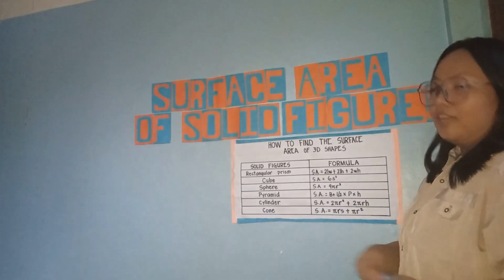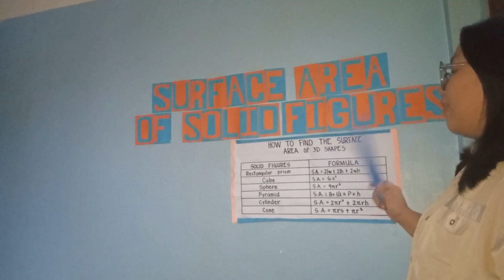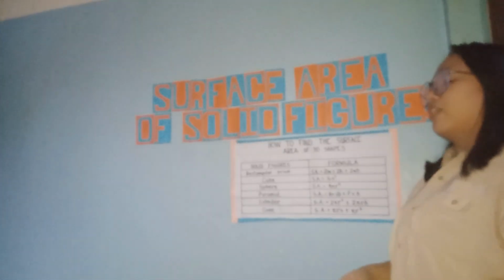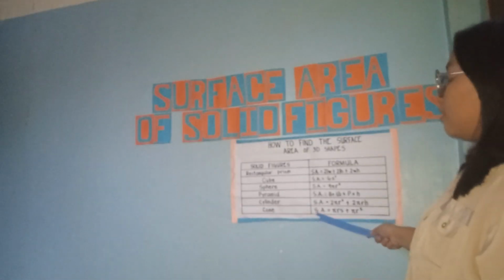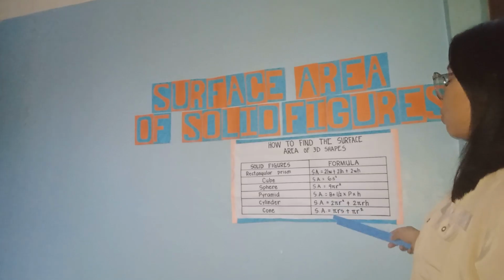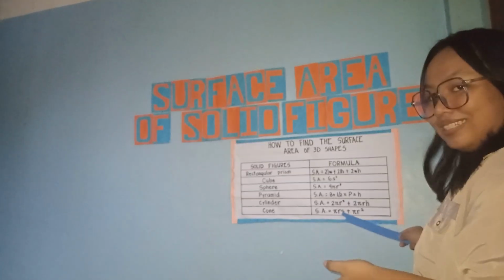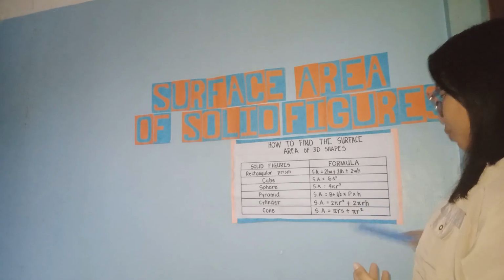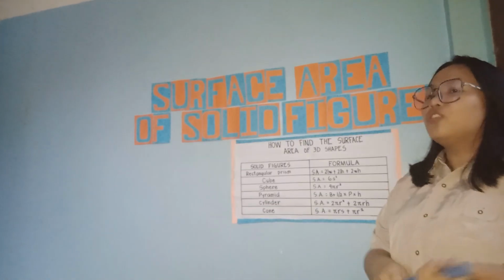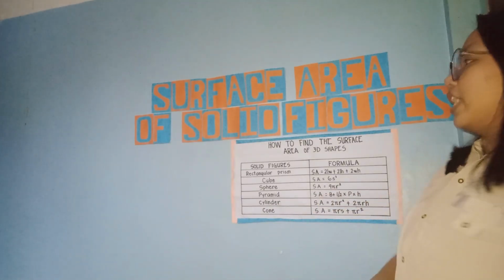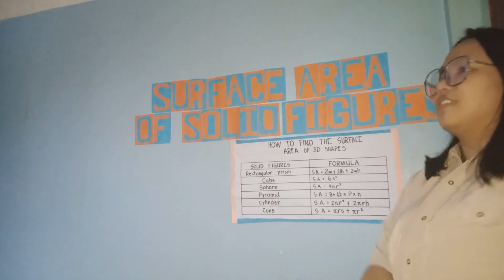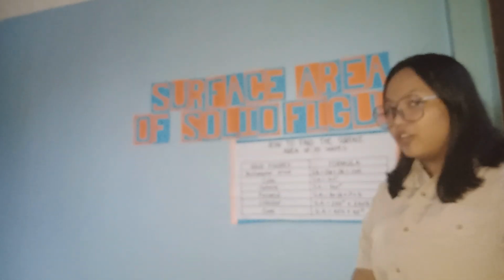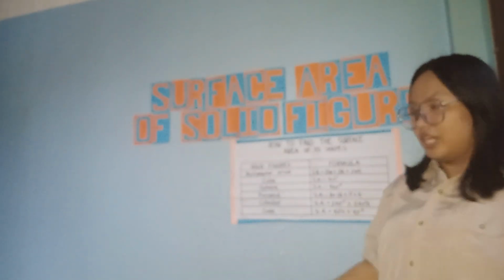Lastly, for our cone, the formula for finding the surface area is surface area equals pi r s, where s is the slant side, plus pi r squared. Do you have any questions or clarifications about the formulas for our solid figures? None? Very good.